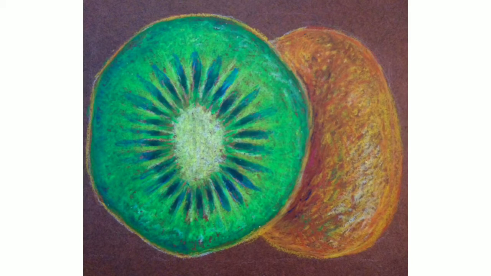So here's a close-up of my finished drawing, and you can see that I have blended my oil pastels to achieve accurate color, and I have used my oil pastels in different ways to show different textures. So on the inside of my fruit, I tried to achieve a more smoothly blended effect to get a smooth texture, and I used small hatch marks to get this fuzzy-like texture on the outside of my fruit.